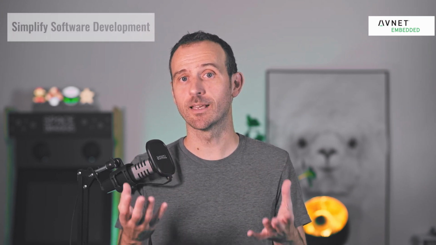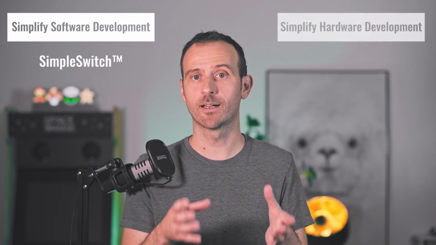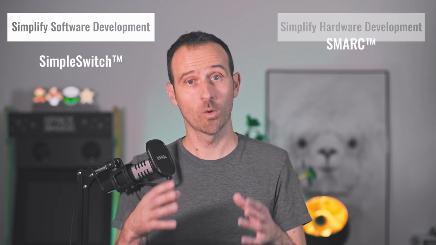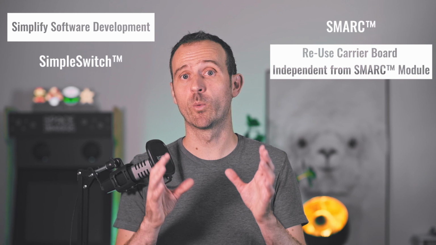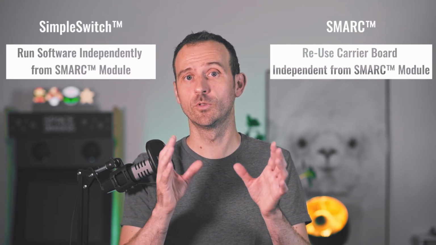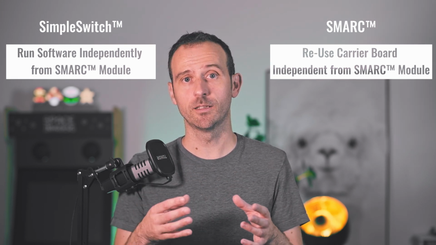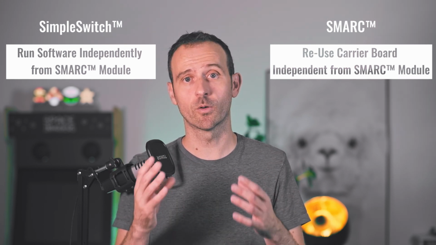In fact, you could say that SimpleSwitch is kind of a software counterpart of what the SMARC standard is for hardware. Where SMARC allows you to reuse your carrier board independently of the SMARC module, SimpleSwitch allows your software to run independently of the type of SMARC module. In addition, SMARC and SimpleSwitch allow you to start your project right away.